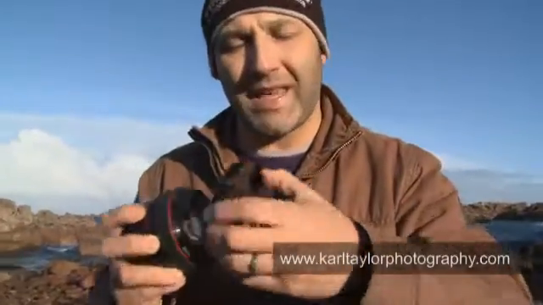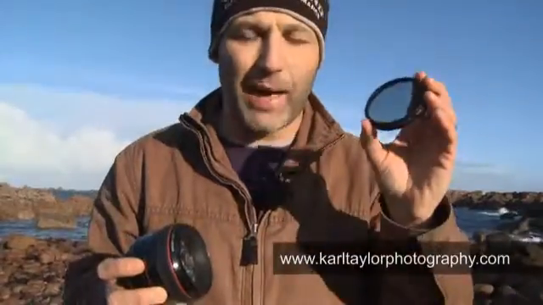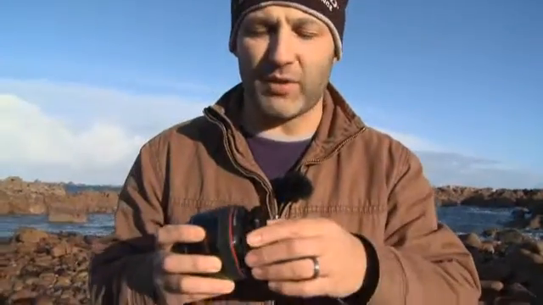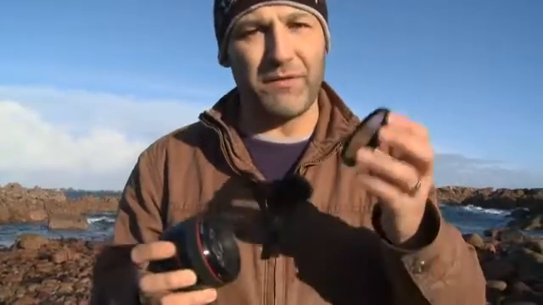Now here I've got a polarizing filter screwed onto the end of this lens, okay? So this is a screw thread filter and its diameter matches the size of the diameter of this lens. Now, I'm going to explain what polarizers do for you in a second, but first I just want to show you a couple of differences between them. This is the screw thread polarizing filter.